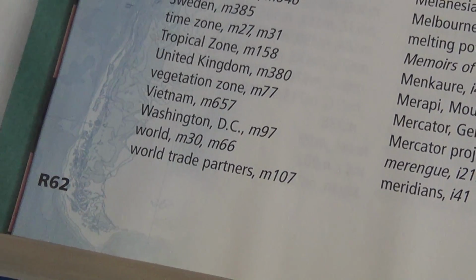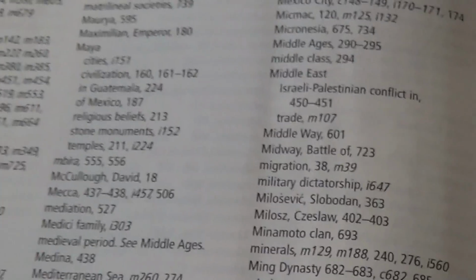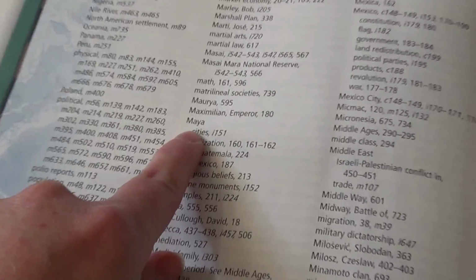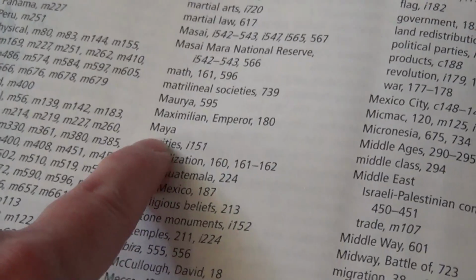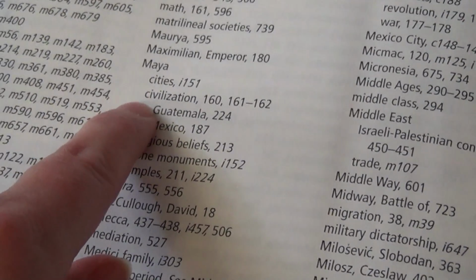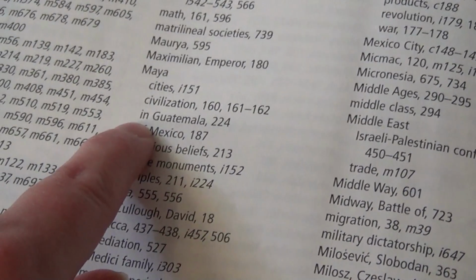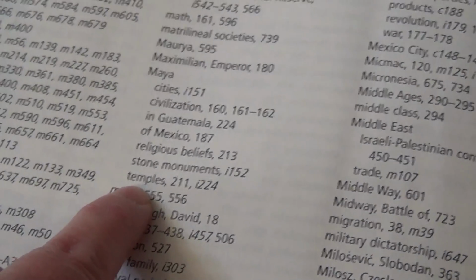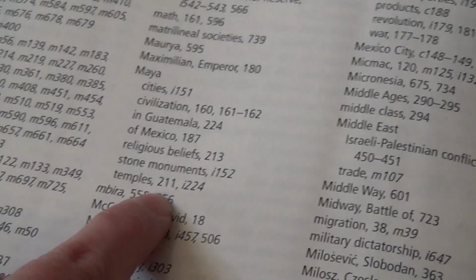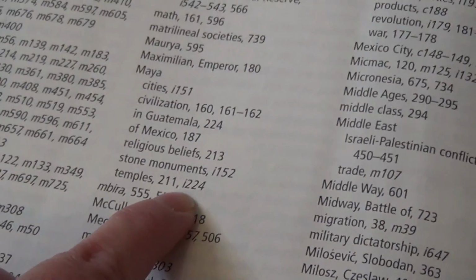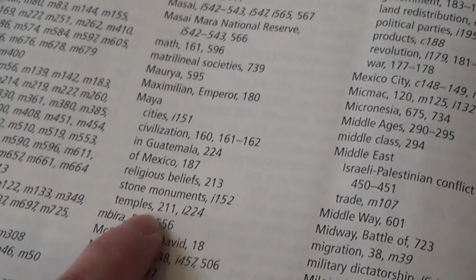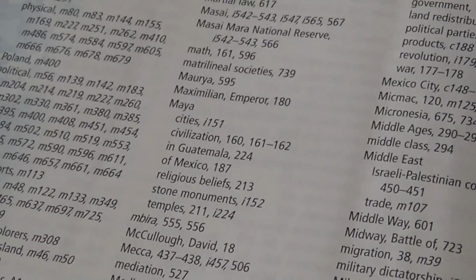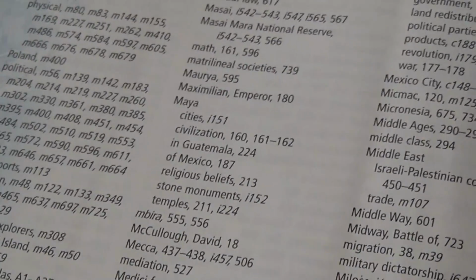You have to go through all those maps, and in the center column on R62, it does say Maya. It says Maya cities, Maya civilization, Maya in Guatemala, Mexico, religious beliefs, stone monuments, and there's temples, Maya temples. I can go to 211, or there's actually an illustration or picture on 224. If I go to those two pages, I can start getting information about temples, though I might actually have to get more information off the internet or out of library books.